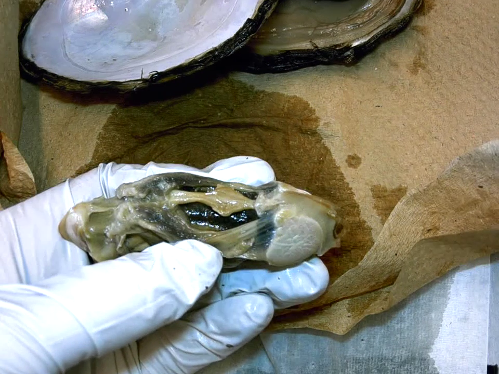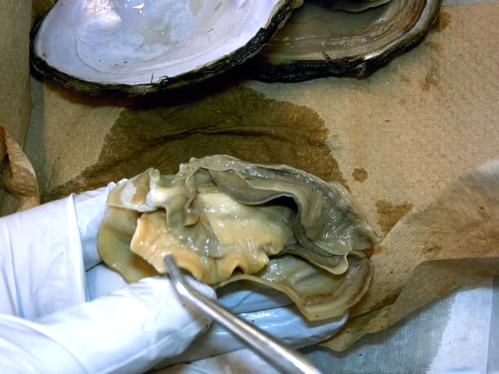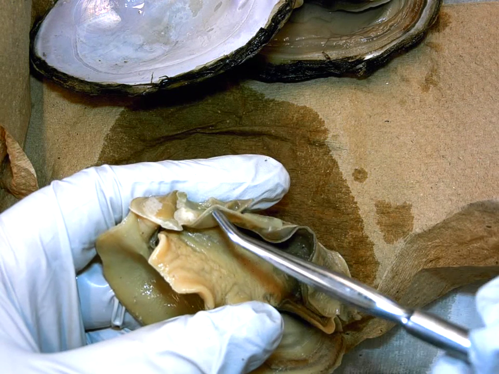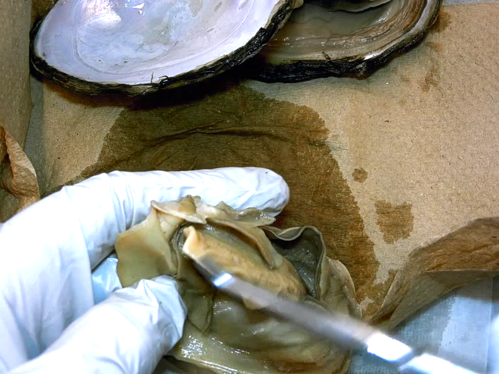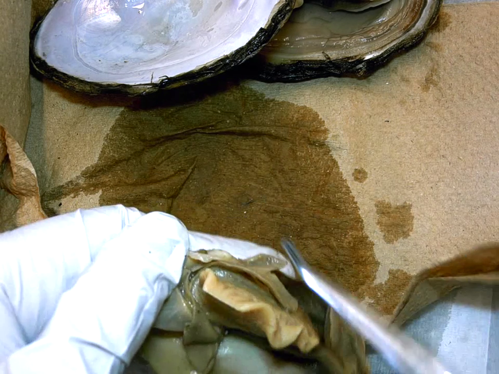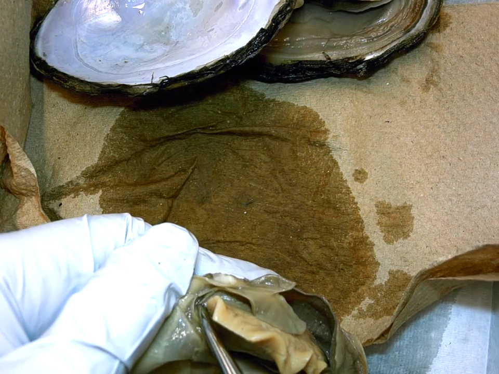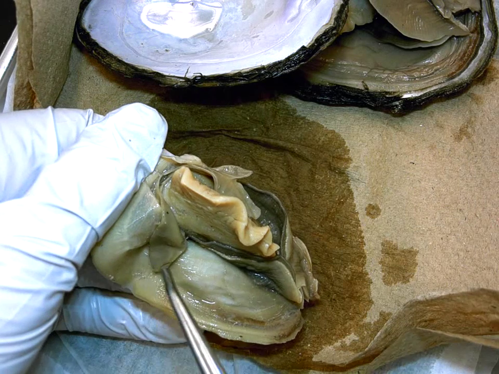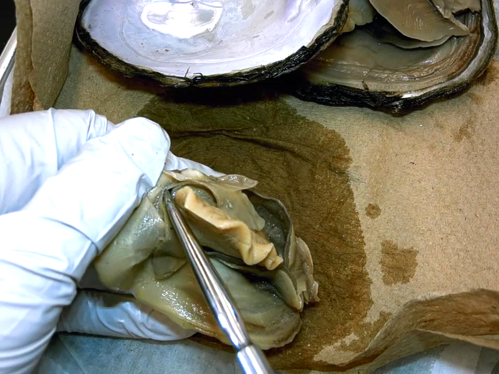Alright, the last part of the lab is the digestive system. So I'm going to walk you through it. Once again, if we turn the animal, you have these labial palps, which are here and here on both sides. And these two flaps, if you kind of see the curvature here, will actually unite right here in the middle. Kind of turn it here.